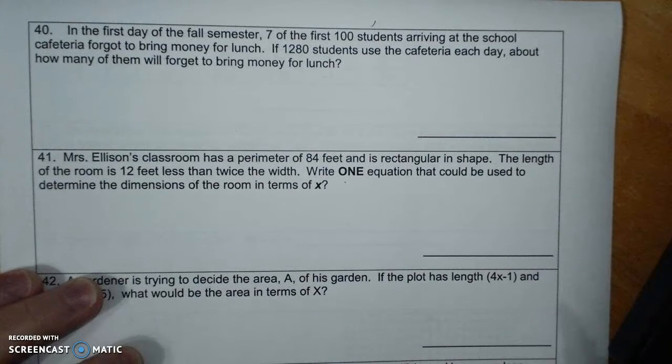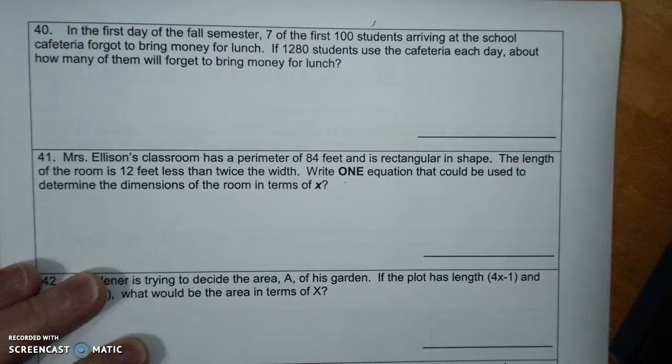Continuing on with the review for the unit and continuing on with review questions for algebra.